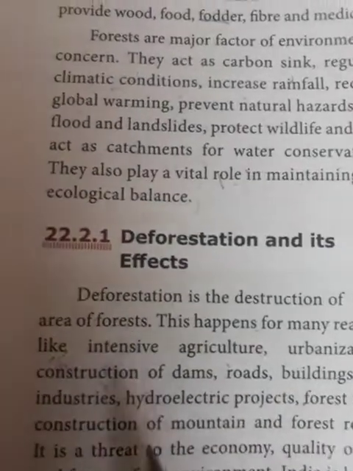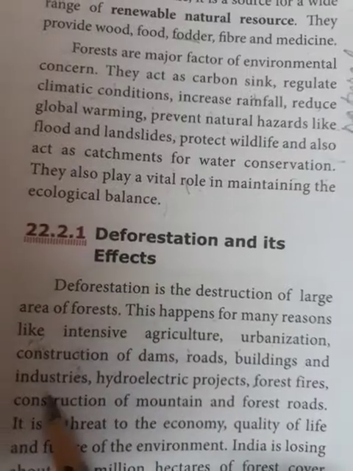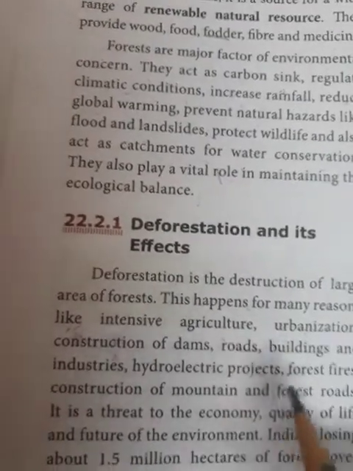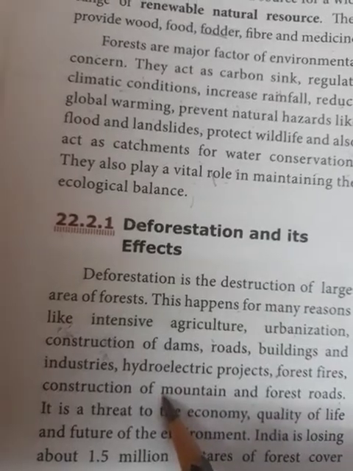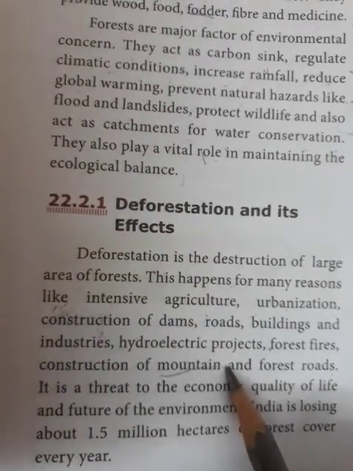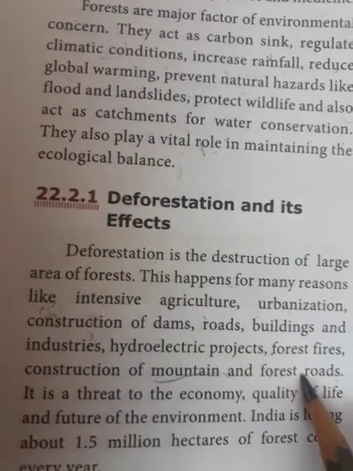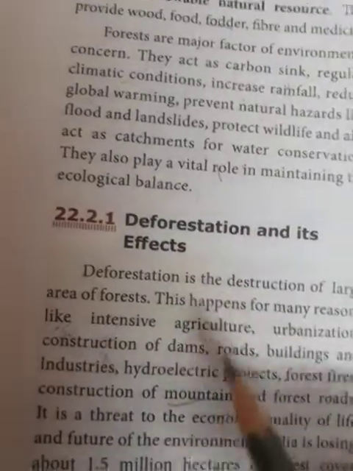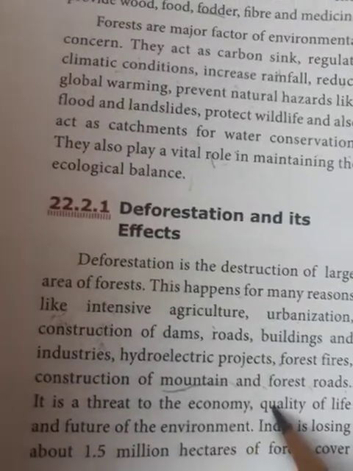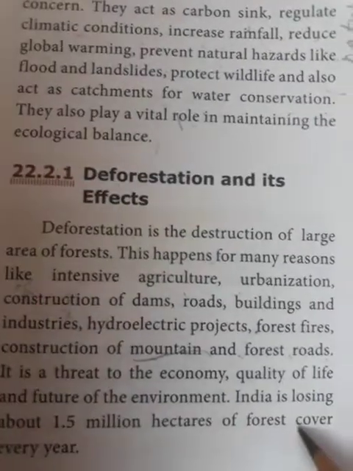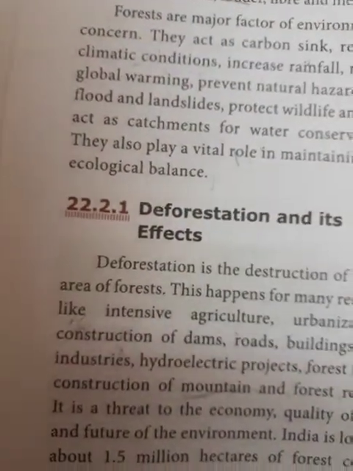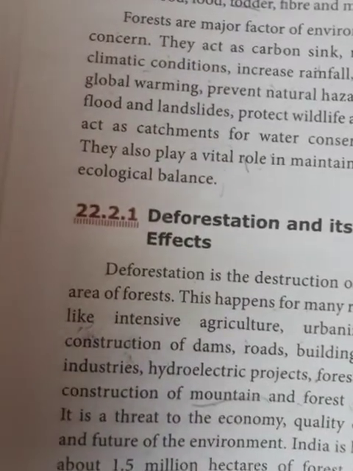Construction of dams, roads, buildings, industries, hydroelectric projects, forest fires, construction of mountain and forest roads. These are the reasons. Construction of mountain and forest roads means the mountain will have so many trees and plants, so if we want to construct the road, we have to cut down the trees. And if we want to construct a road through the forest, we have to remove the forest cover. So deforestation may take place due to construction of mountain and forest roads. It is a threat to the economy, quality of life and future of the environment. These are the reasons deforestation is increasing gradually.